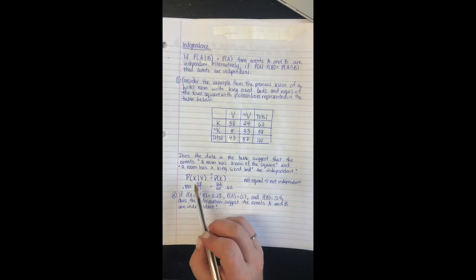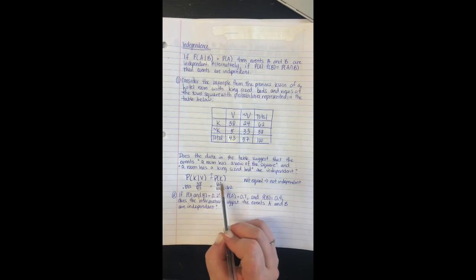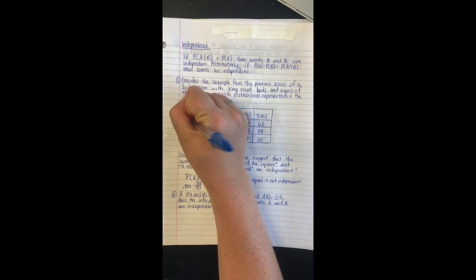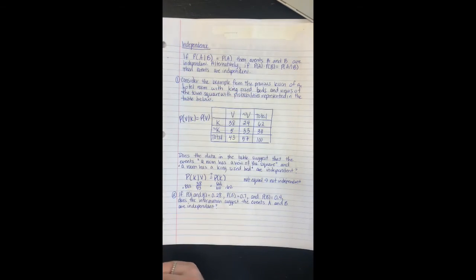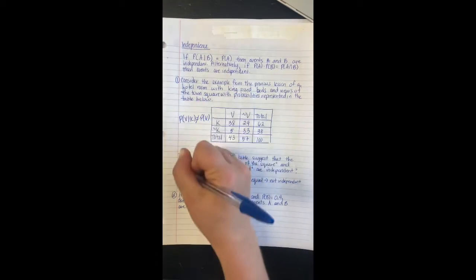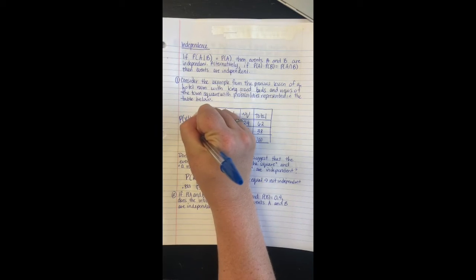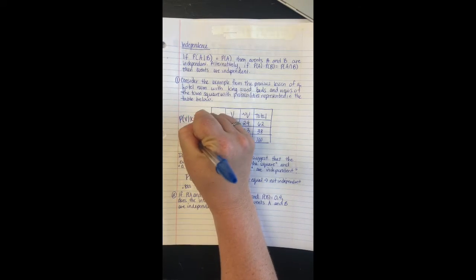Now, if you had wanted to, instead of doing P of K given V equals P of K, you could also have done P of V given K equals P of V. And it still comes out to be the same thing. They're not going to come out to be equal, so the fact that they're not equal means that they're not independent.